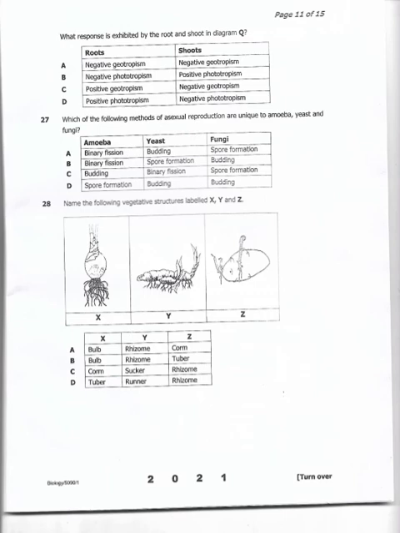The roots are going towards gravity and the shoot is going away from gravity, so that's our answer there.